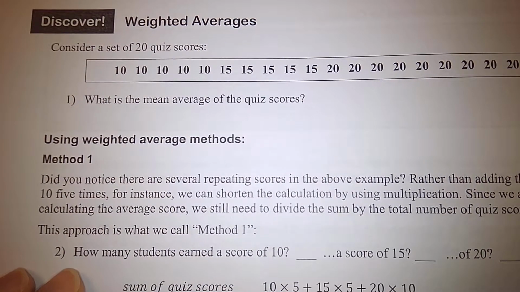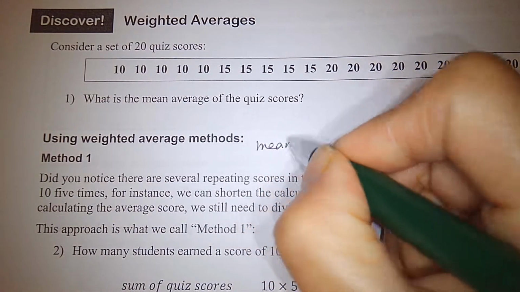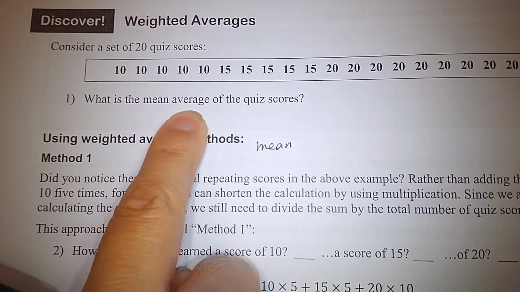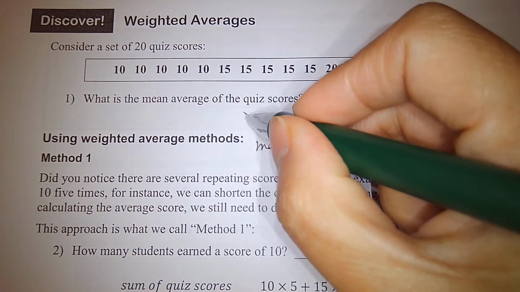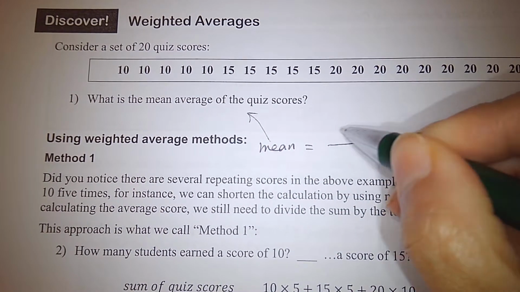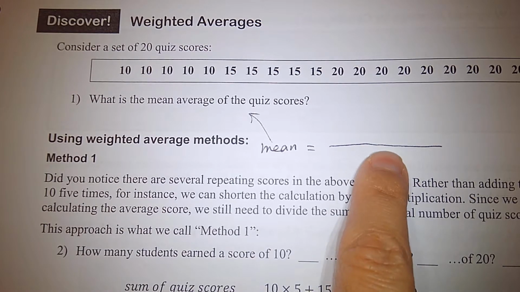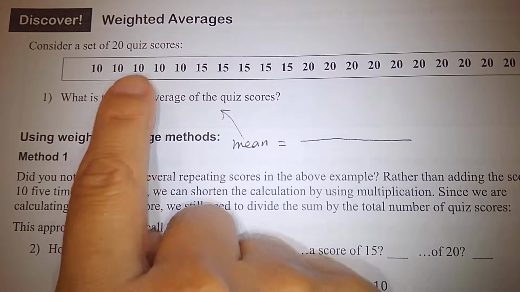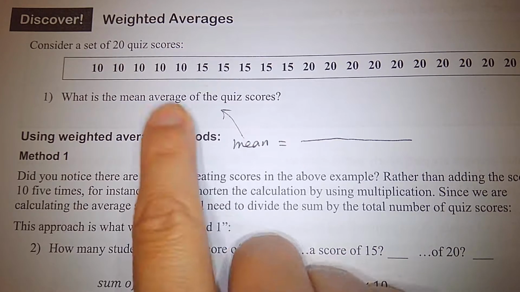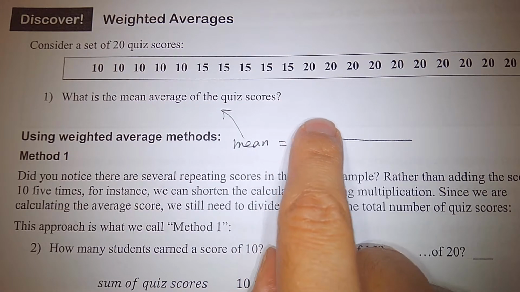I'm going to write it here. This is the answer for Question 1. We add up everybody from this list and then divide by the total number, which is 20. Now, for these tens, we have to add up 10 for how many times?